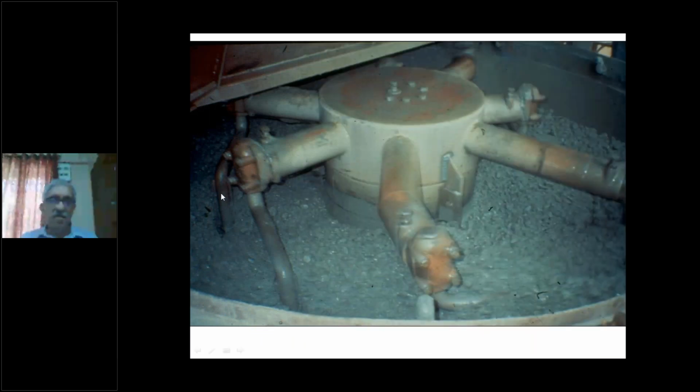Now let's take a look at our pan mixer. The blades are at different angles, and the lengths of the arms are of different diameters. Within one rotation, it churns up the concrete, which is around 1 cubic meter in the pan. The water is added very uniformly all around by means of sprays installed on the circumference of the mixer, and therefore the mixing efficiency increases like anything.